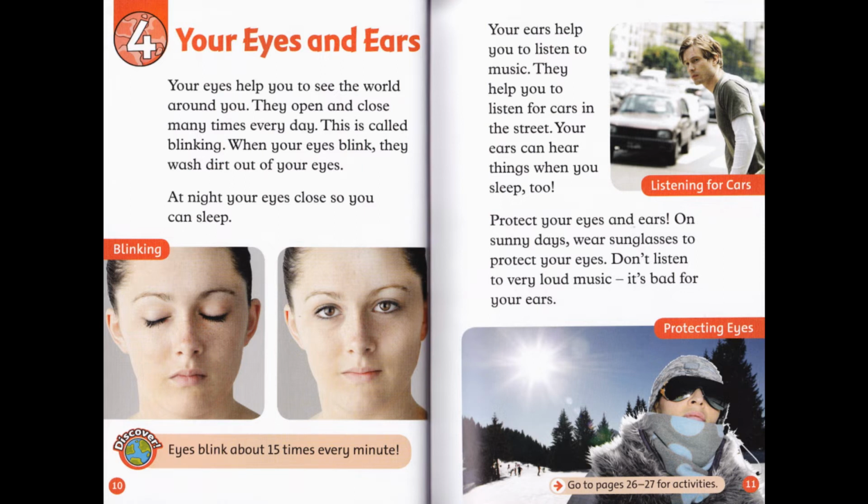Your ears help you to listen to music. They help you to listen for cars in the street. Your ears can hear things when you sleep, too. Protect your eyes and ears. On sunny days, wear sunglasses to protect your eyes. Don't listen to very loud music. It's bad for your ears.